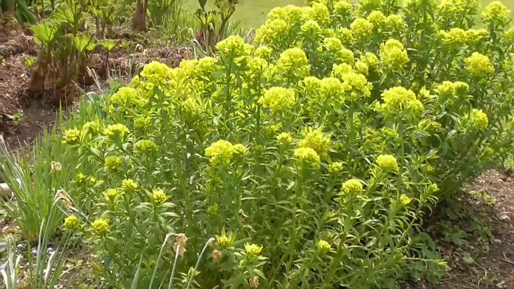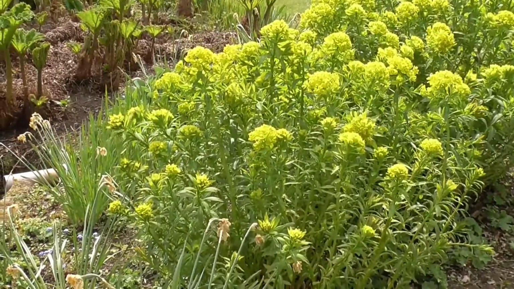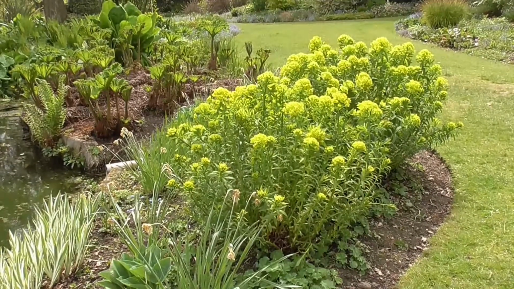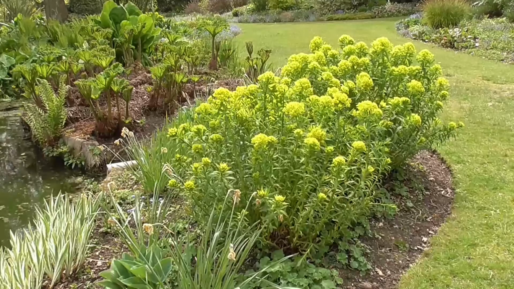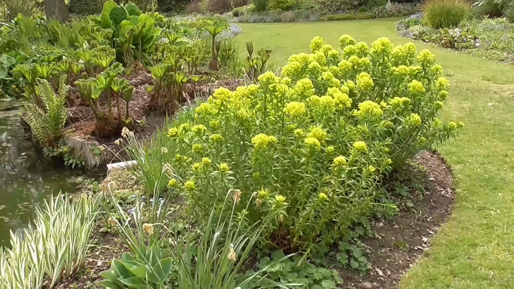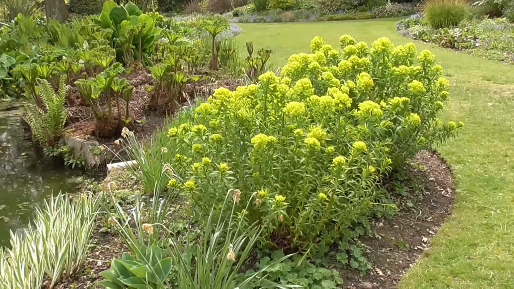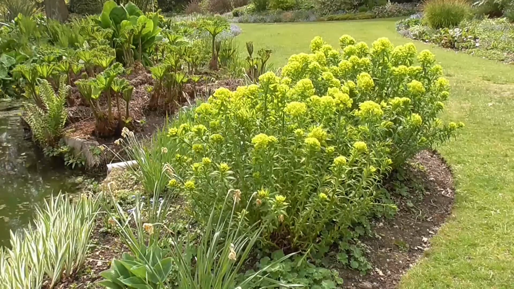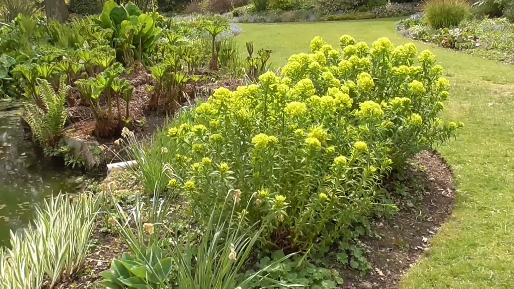Just taking our way round, just zooming in, euphorbias. You often think of euphorbias to be used in dry garden situations, but there is a Euphorbia palustris, and as I mentioned earlier, palustris means coming from the marsh, coming from the bog. So around the peripheral areas of ponds, not in the margins, but just in the boggy areas, Euphorbia palustris is an excellent choice of plant for that particular environment.